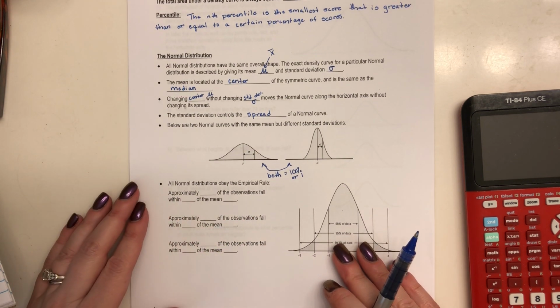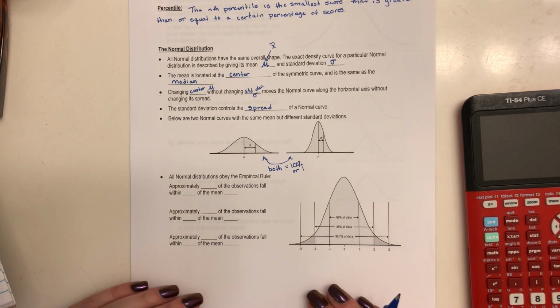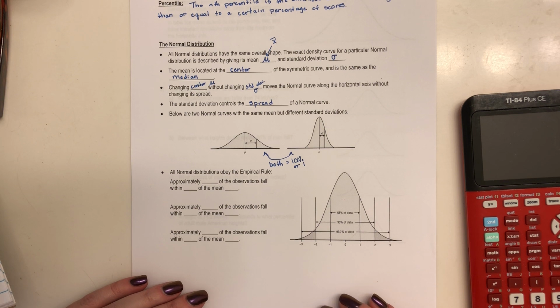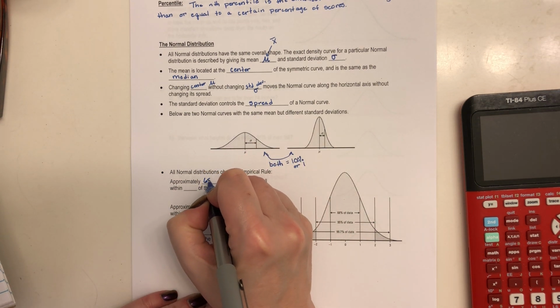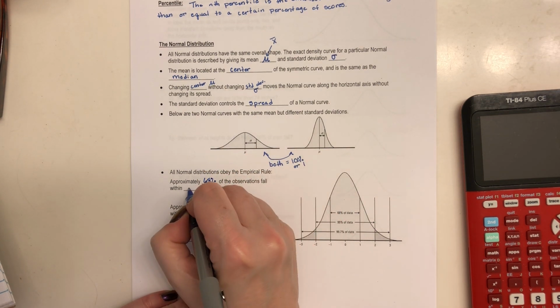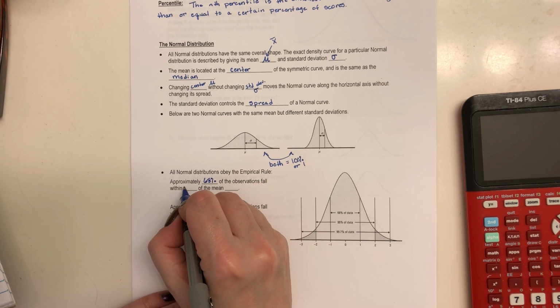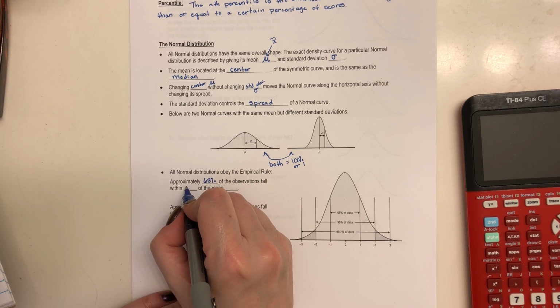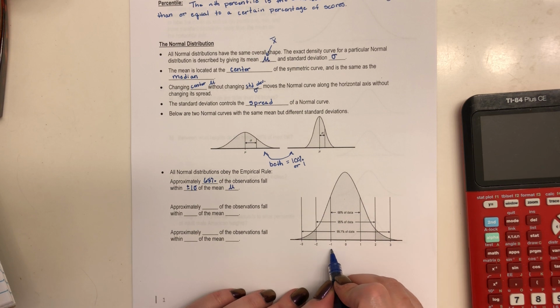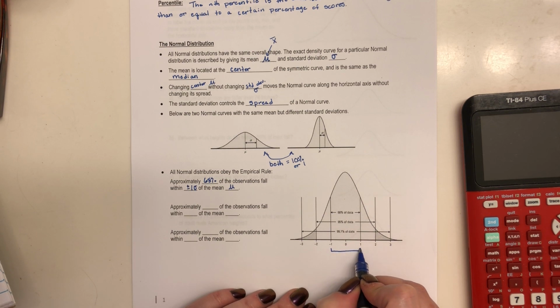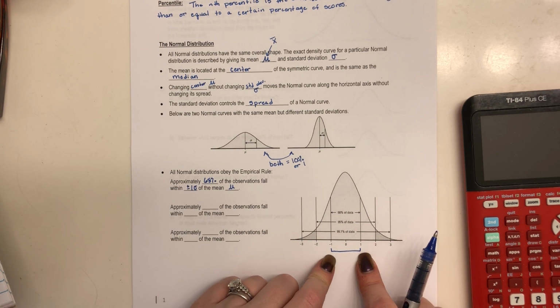All right, now we have something called the empirical rule. We talked about that a little earlier on day 1. Let's go into more detail with our empirical rule. Our empirical rule says approximately 68% of all of our data is within 1 standard deviation, so plus or minus 1 sigma of the mean mu. Okay, so here's what I mean, if you look on this graph, going from -1 to +1, there's supposed to be 68% of the data.